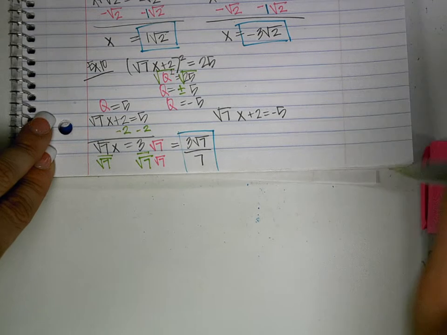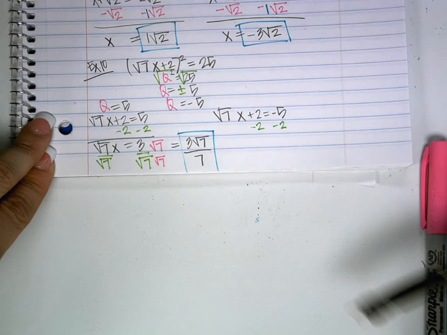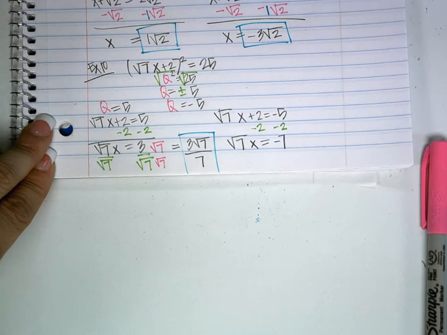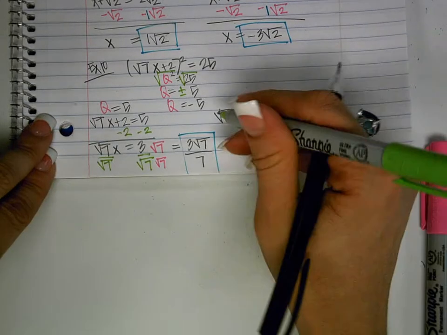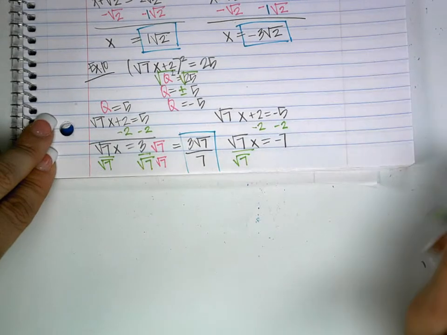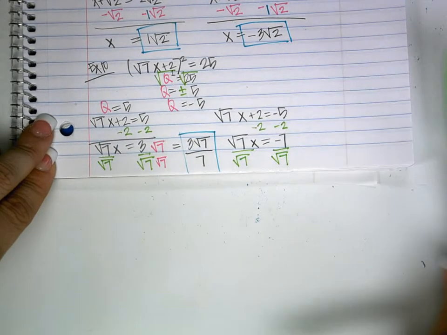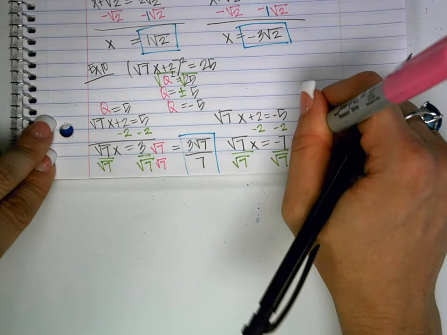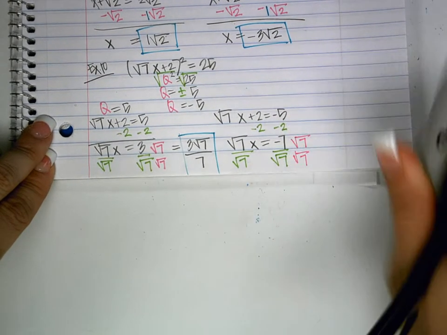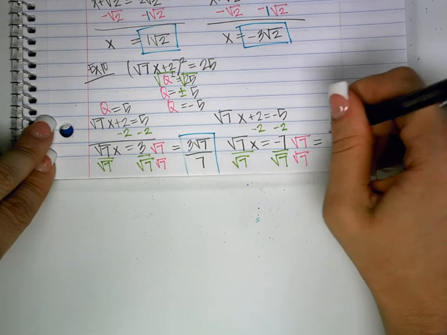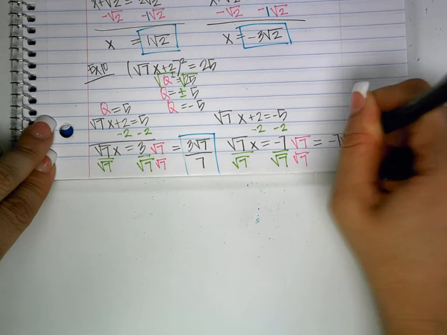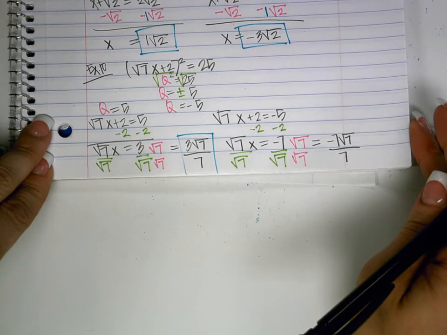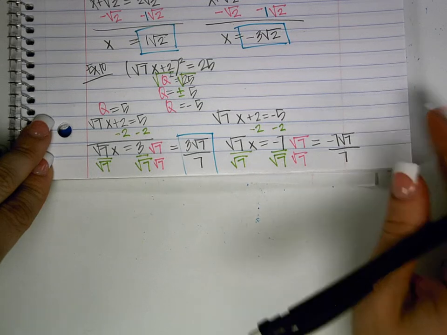I want to subtract the 2 from both sides. That'll leave us with root 7 times x equals negative 7. Divide away the root 7 because it's attached by multiplication. Then we can't have a radical in the denominator, so multiply by root 7 over root 7. When you simplify that, we get negative 7 root 7 over, and then a whole 7. Are we done? You can reduce it, exactly.